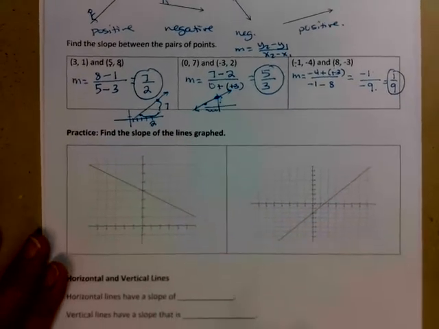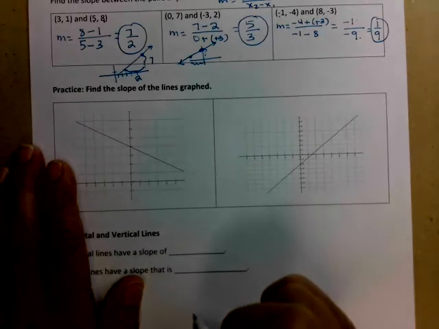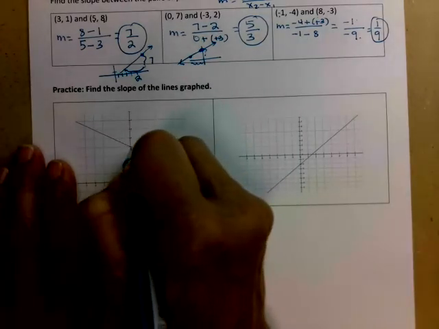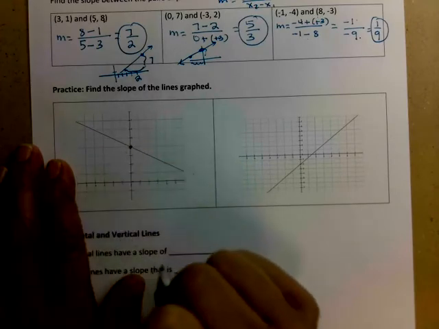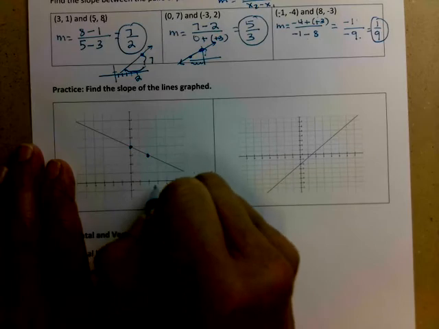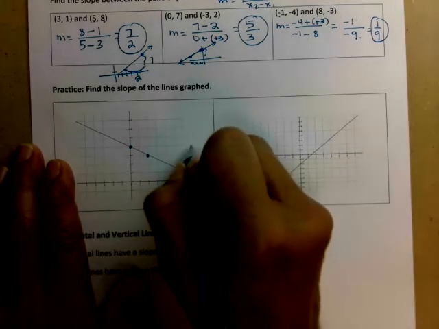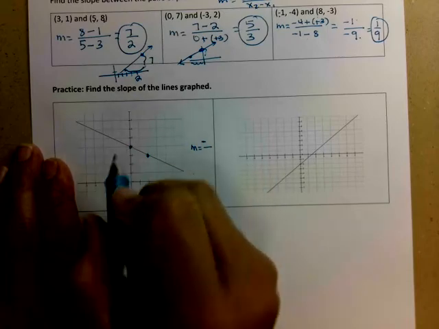Now, let's go ahead and practice. What happens if we have a graph and we need to find the slope? So I'm going to go ahead and just grab a couple of points that I can see. It looks like those are each by 1. I know it's kind of hard to see. So there's 0, 4. And how about, oh, here's one right here. 2, 3. So the slope is negative.